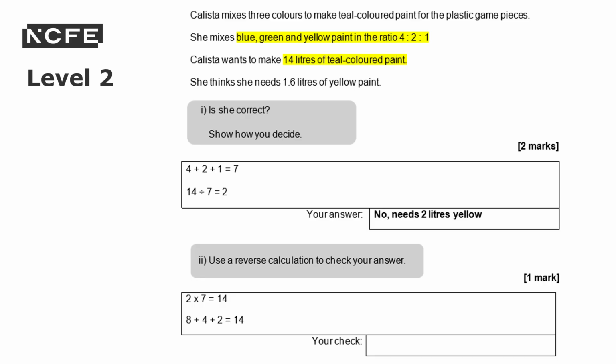And then our learner has also done a second part to this reverse calculation. They have added up the total amount of the different types of paint. So Callista needs 8 litres of blue paint, 4 litres of green paint, and 2 litres of yellow paint, which gives the 14. So they have got the 1 mark there for the reverse calculation.